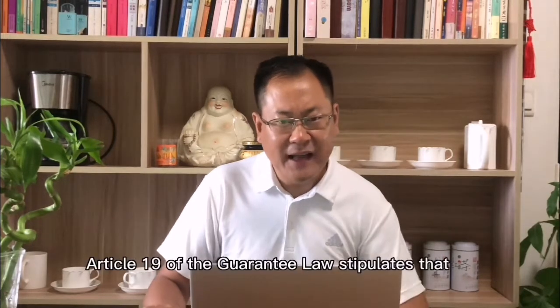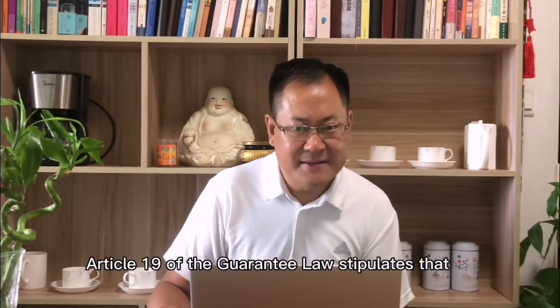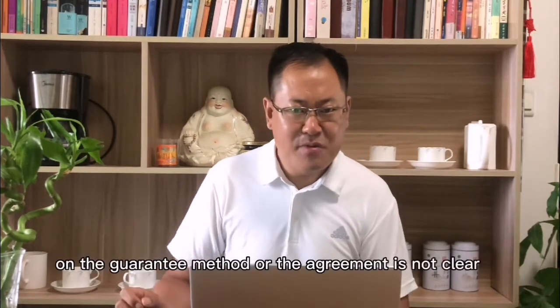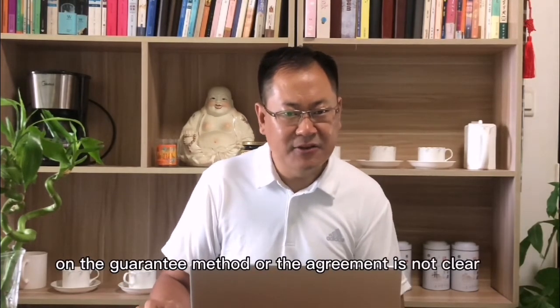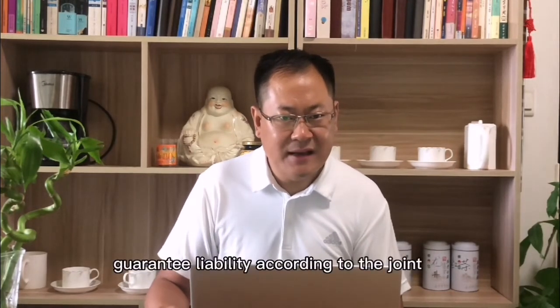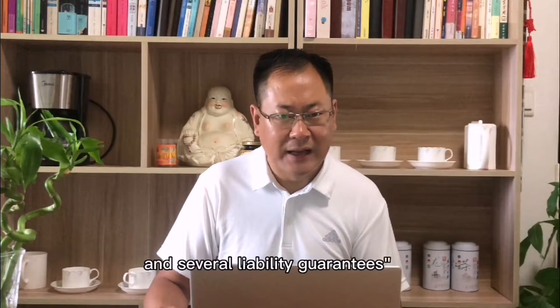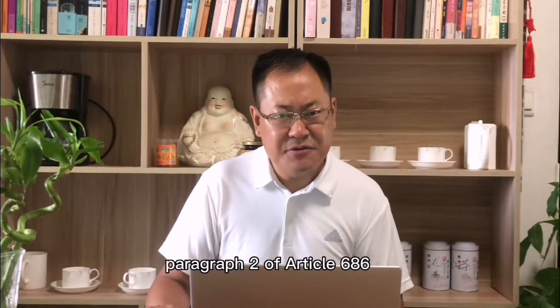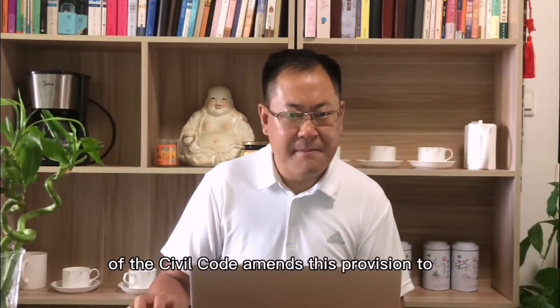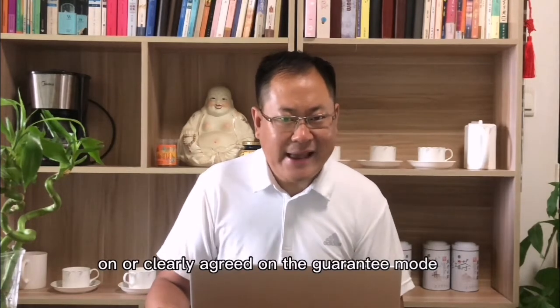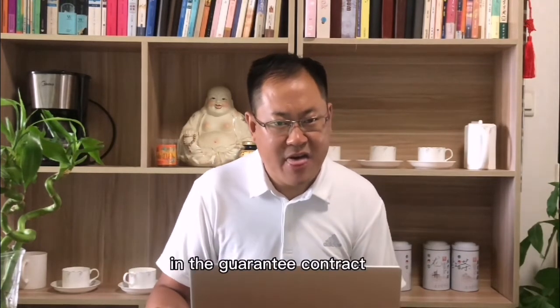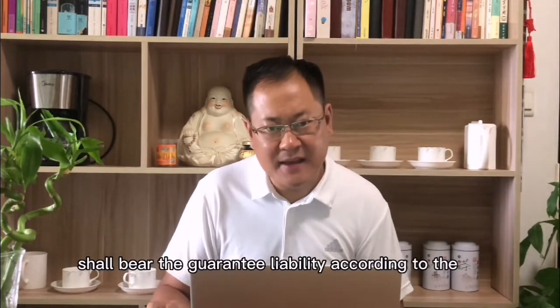For example, Article 19 of the Guarantee Law stipulates that if the parties have not agreed on the guarantee method or the agreement is not clear, they shall bear the guarantee liability according to the joint and several liability guarantee. Paragraph 2 of Article 686 of the Civil Code amends this provision to: if the parties have not agreed or clearly agreed on the guarantee mode in the guarantee contract, they shall bear the guarantee liability according to the general guarantee.